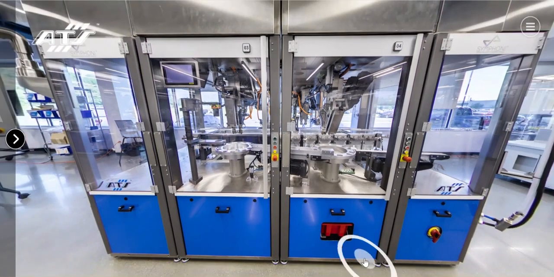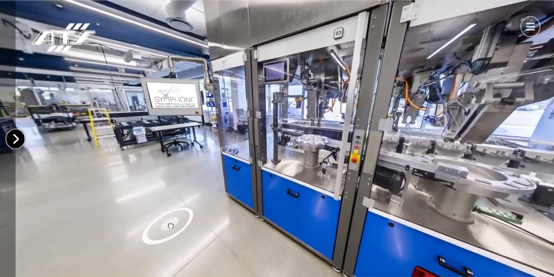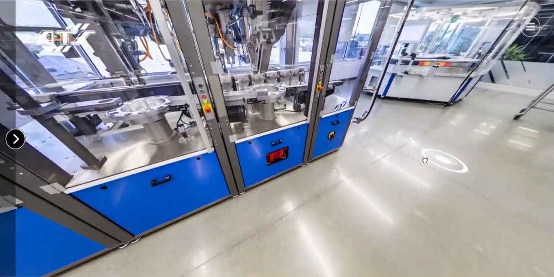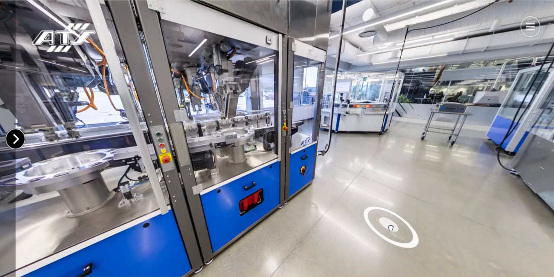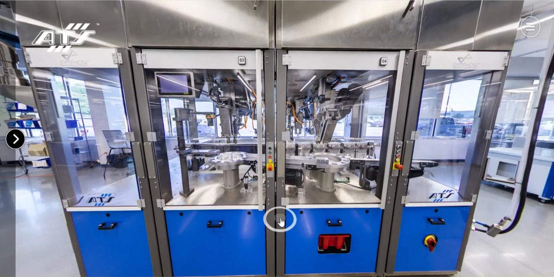So let's, without further ado, plunge right in, and I guess I'll start by orienting you to what you are seeing here. This is, in fact, a Symphony assembly cell constructed of multiple modules, as we'll discuss momentarily. And it's located in our Innovation Center at ATS in Cambridge, Ontario. As you can see, the cell itself is in the Innovation Center, where we're also featuring other examples of innovative ATS technologies. But our focus today is going to be on Symphony.